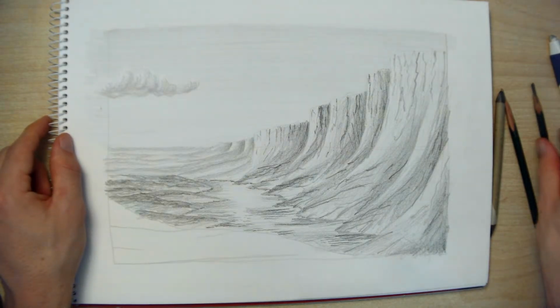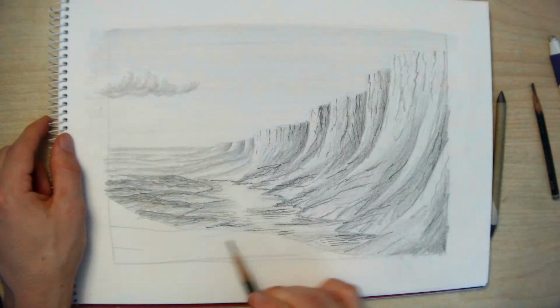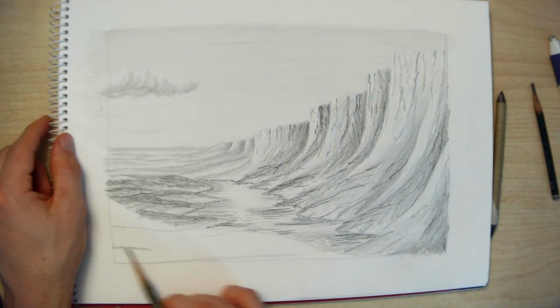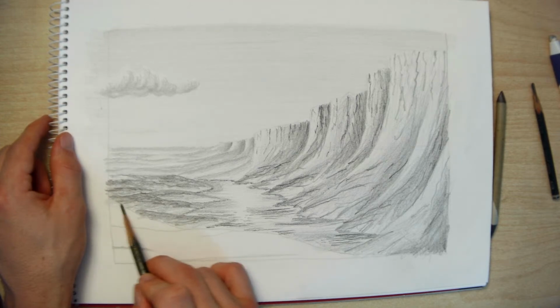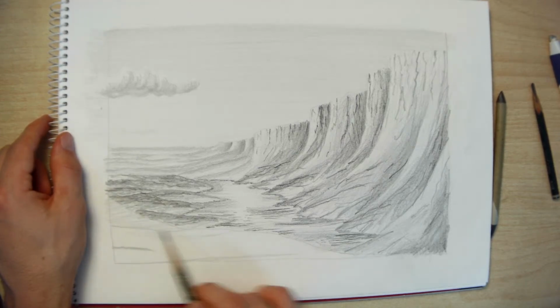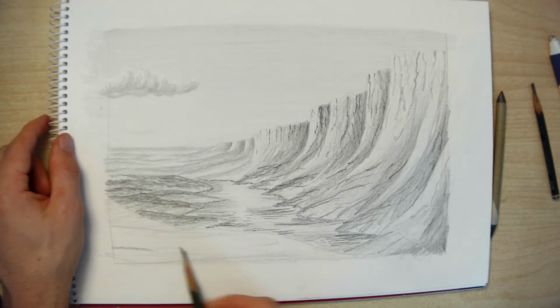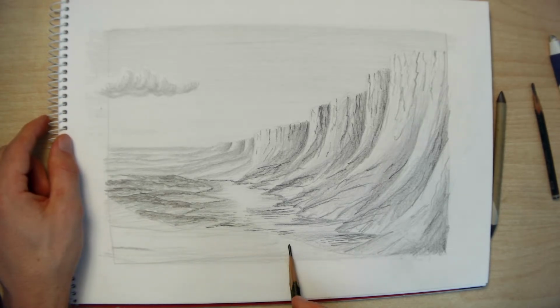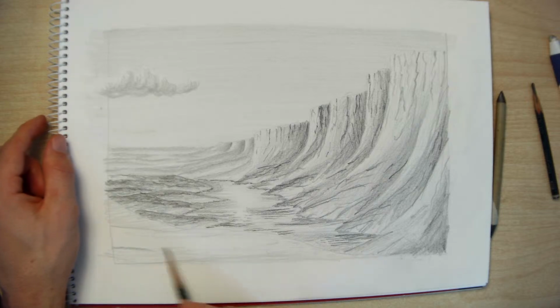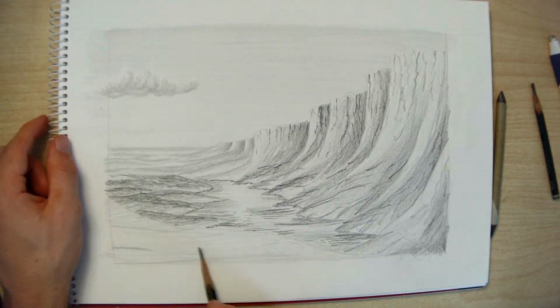Now we'll go into the foreground, and I will once again just get a general value in here with the HB pencil. Now I'm trying to not cross my lines over into the midground, since that is done and dusted, and I don't want to change it anymore.